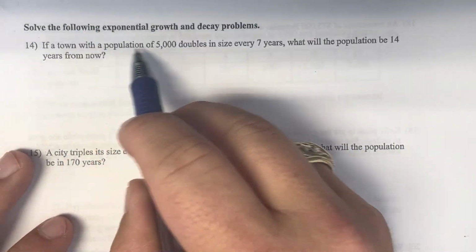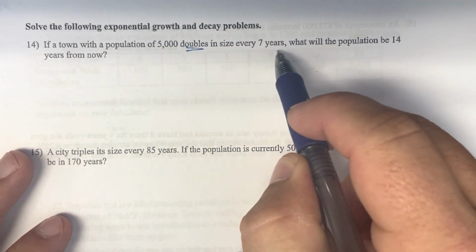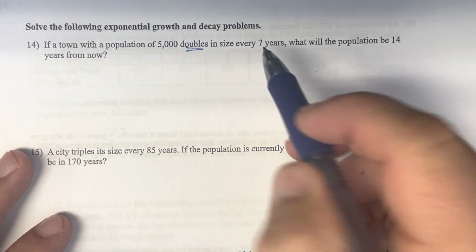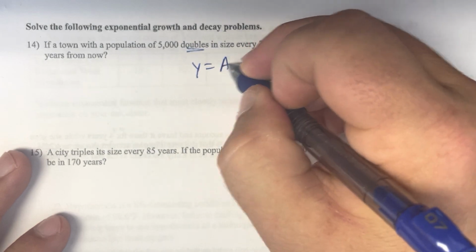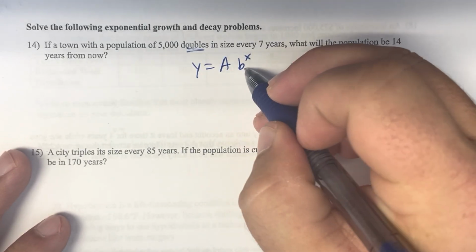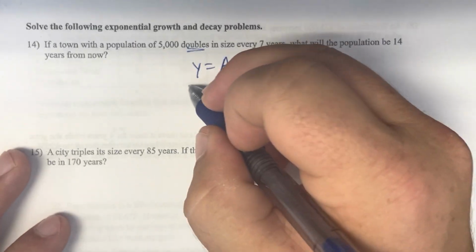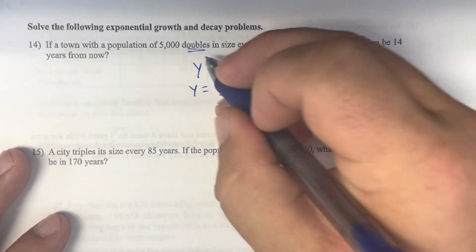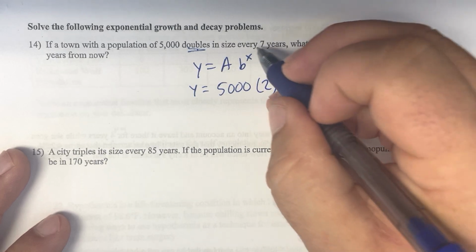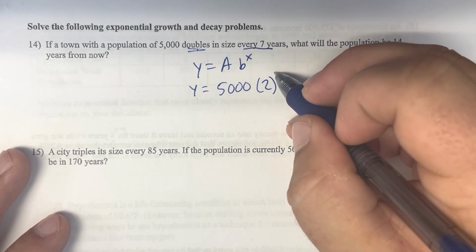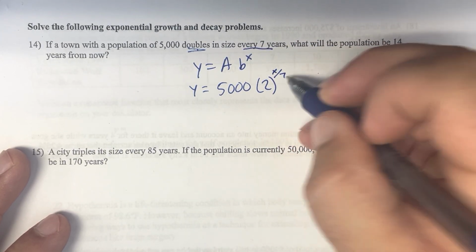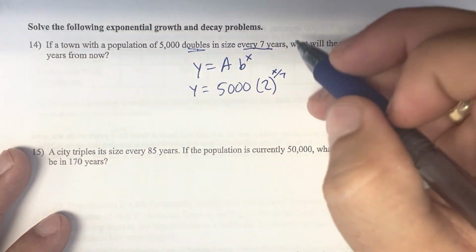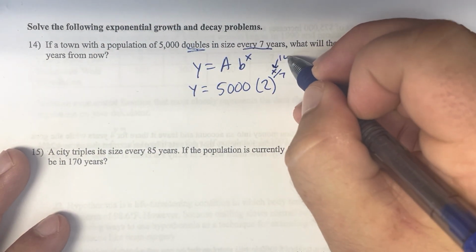All right, if a town with a population of 5,000 doubles in size every 7 years, what will the population be? There's no percentage, so on this one I'm going to use the equation y equals ab to the x, where a is going to be my starting point and b is my rate. So my starting point is 5,000. My rate doubles, so that's going to be a 2. But this time it doesn't double every year, it doubles every 7 years, which is going to be x over 7. And my population 14 years from now, so I'm going to plug in 14 for that x.